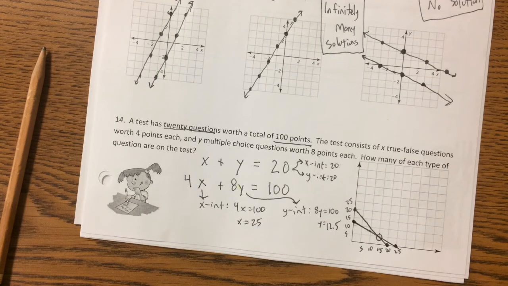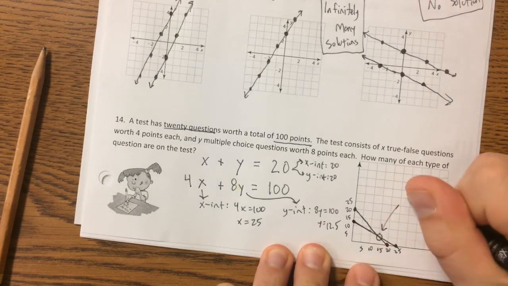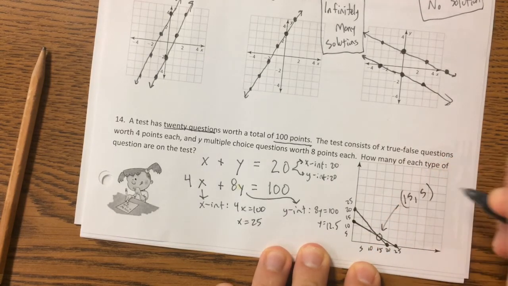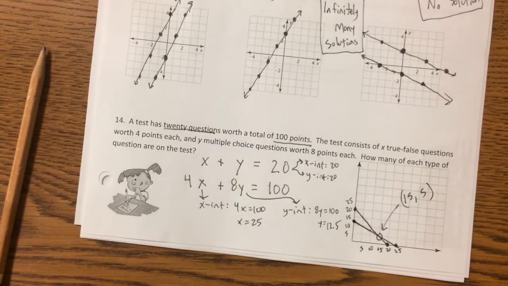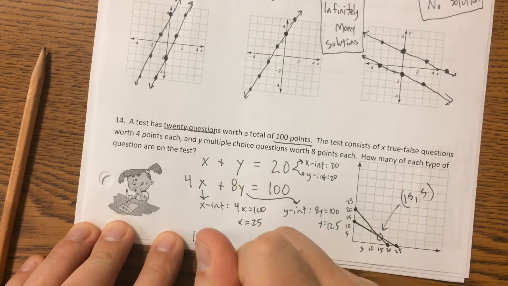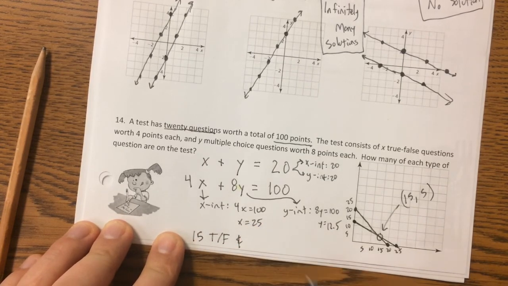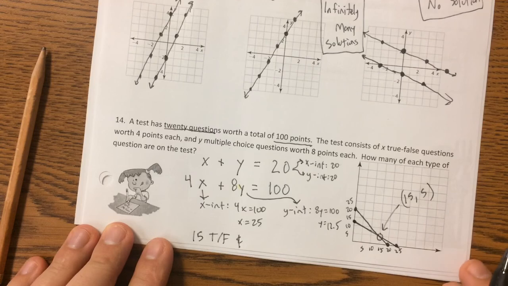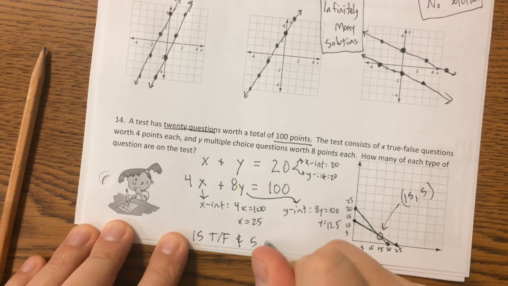So how many of each type of question are there? How many true-false questions are there? Keep in mind, this coordinate is (15, 5). So how many true-false questions are there? 15, right? So there are 15 true-false questions. And how many multiple choice? 5. And 5 multiple choice.